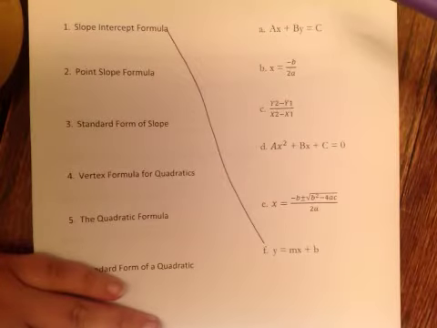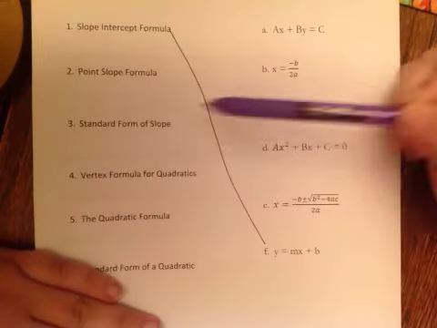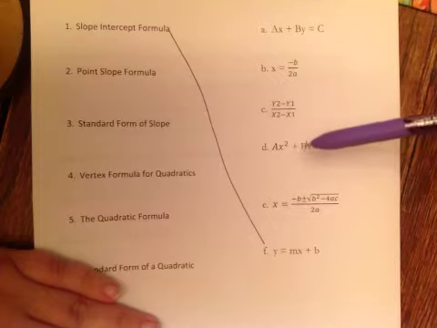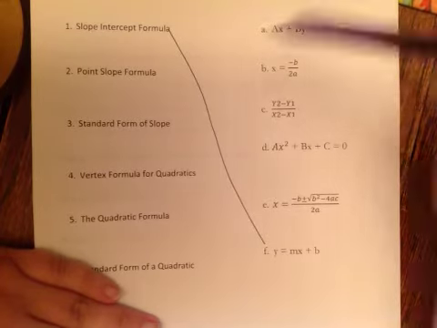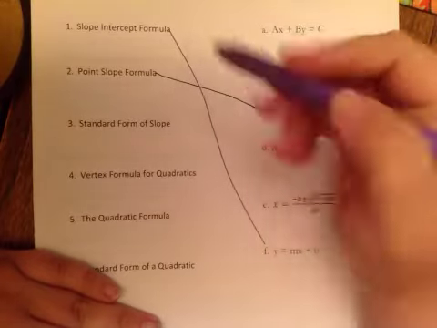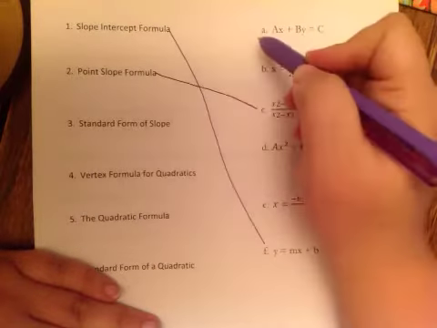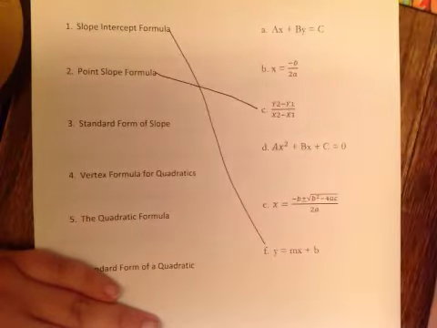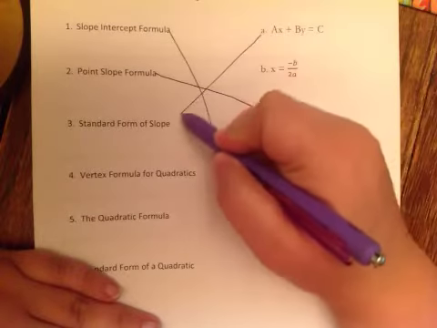All right. Point slope is not technically this, but for y'all, this is what you have. This is how you know how to find slope if there are 2 points. Standard form of slope would be this guy right here. AX plus BY equals C.